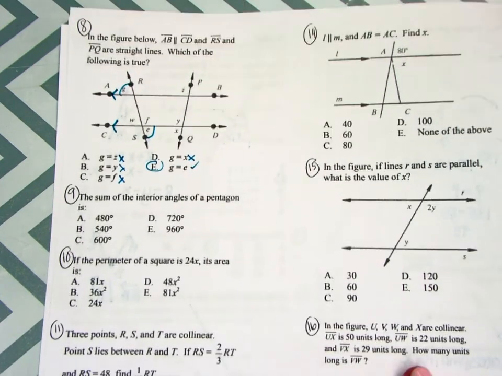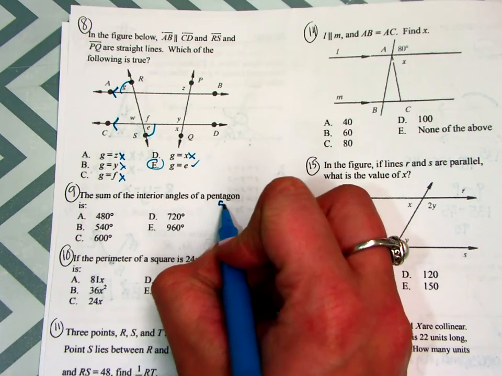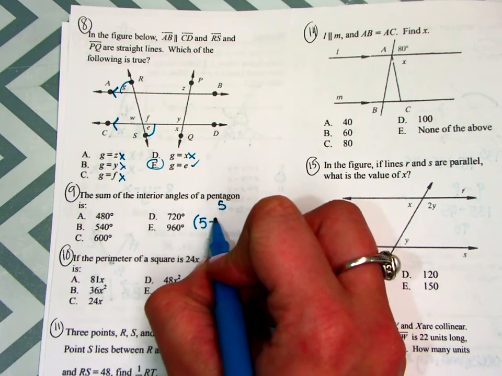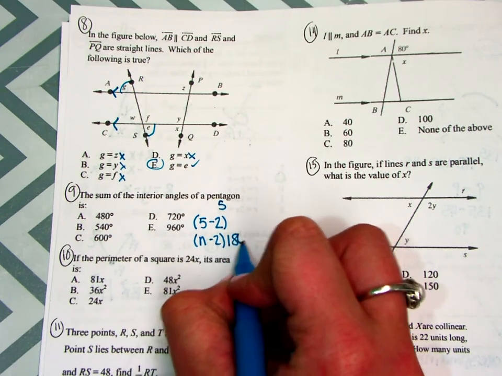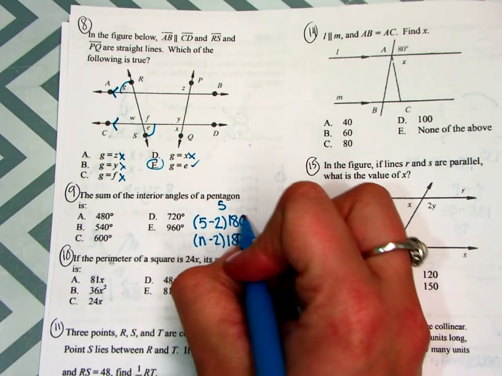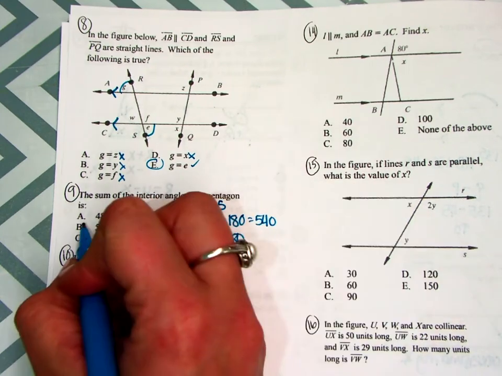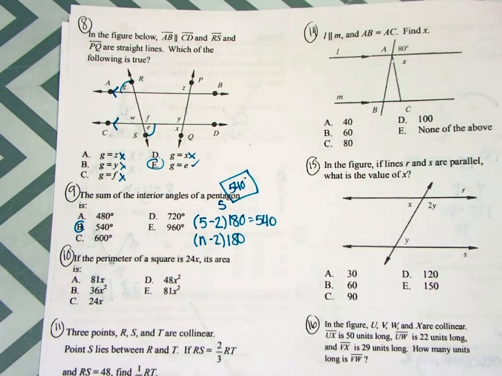Let's do some review. So the sum of the interior angles of a pentagon is what? Well, a pentagon has 5 sides, so I use the polygon angle sum theorem, which is n minus 2 times 180. So 5 minus 2 is 3. 3 times 180 is 540. So any pentagon will always add up to 540 degrees.